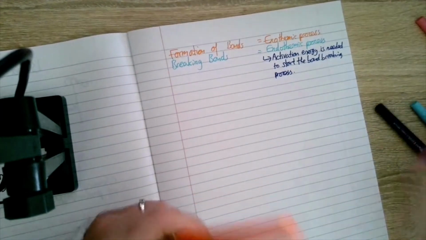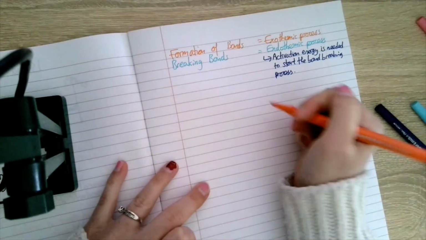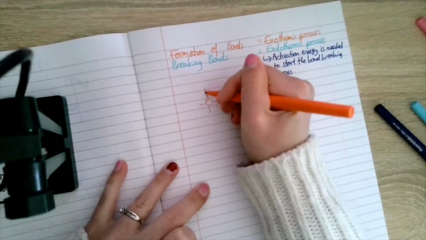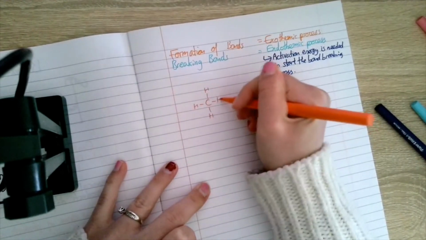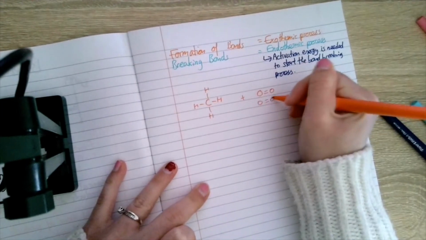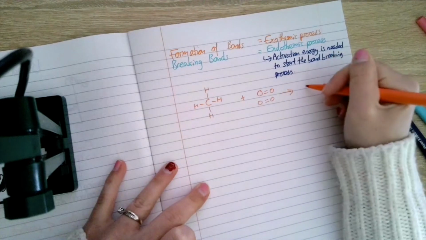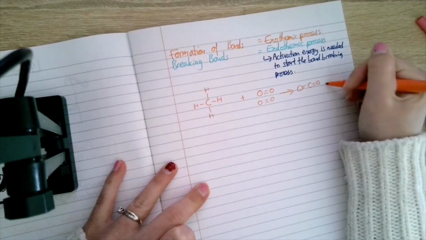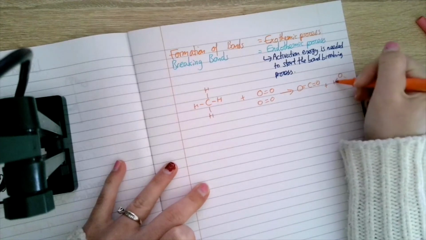So looking at our methane example, we had CH4 plus 2 oxygens, and we were forming CO2 and 2 water molecules.